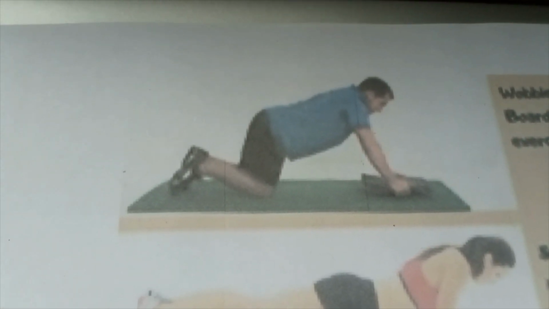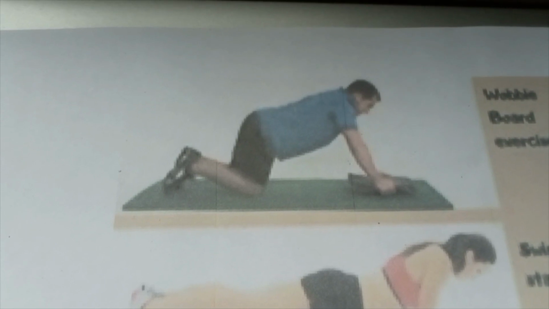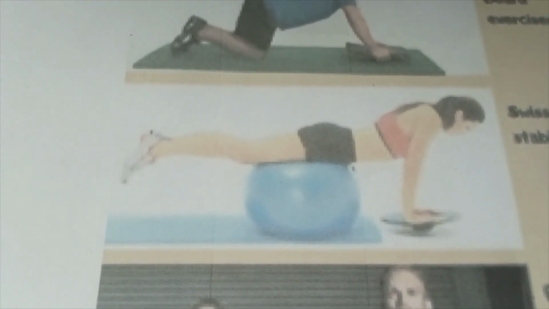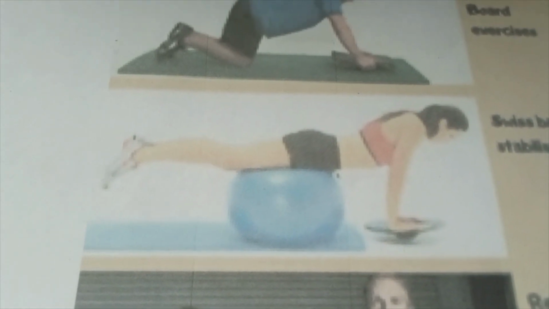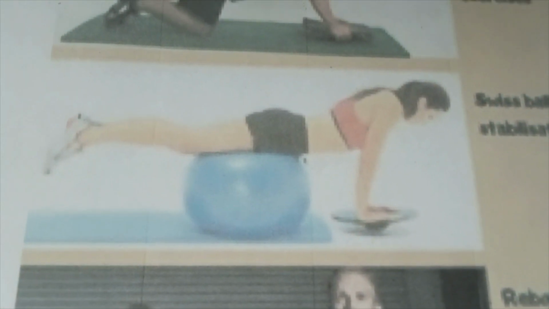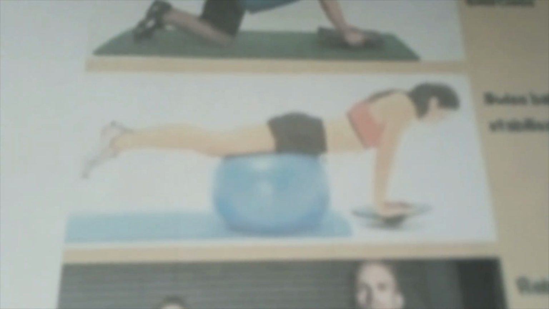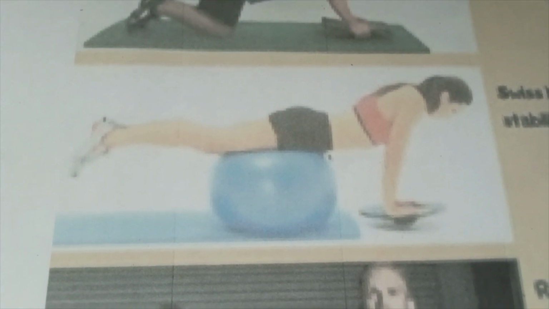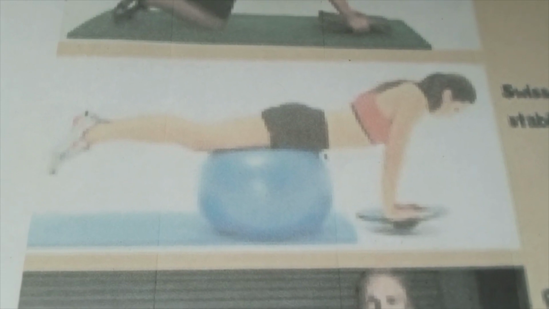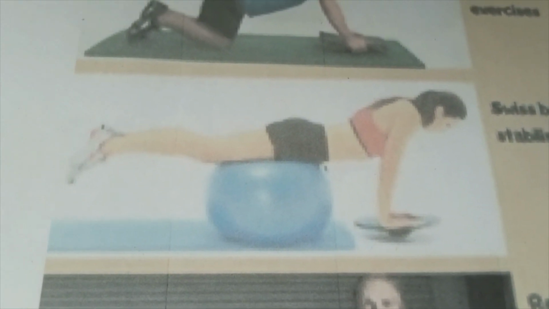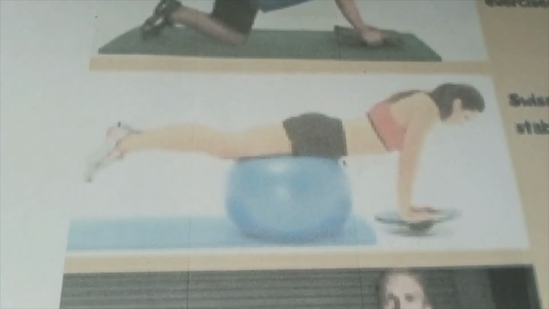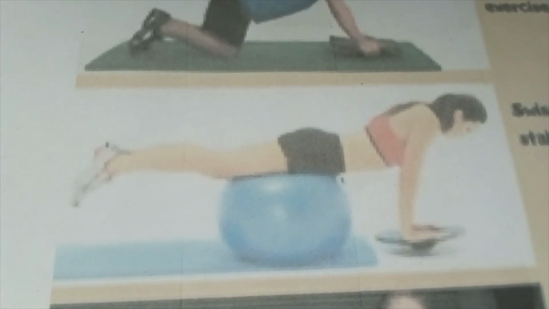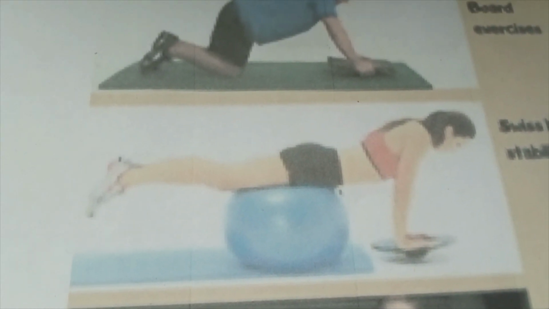Now, the next one is using a Swiss ball or gym ball, and this will really help with shoulder stability. So this will work on the core muscles as well as shoulder stabilisation. You're going to balance on the ball at the hips, and again, you can place the hands on a wobble board, maintaining balance while moving the arms.